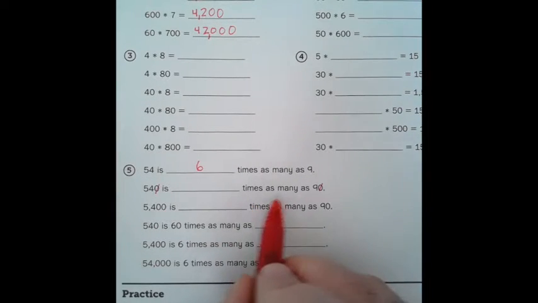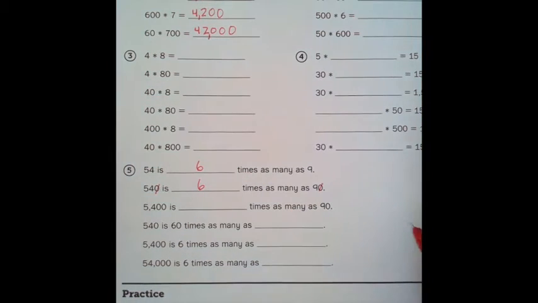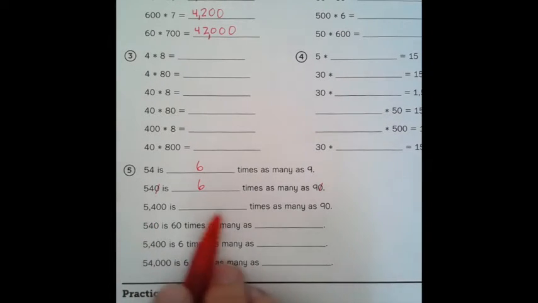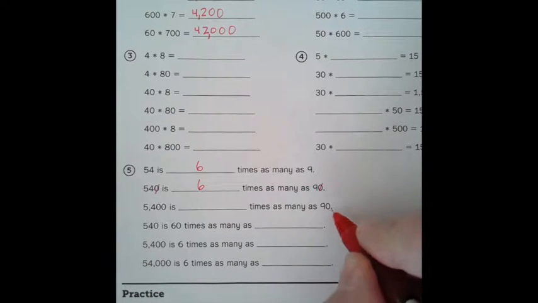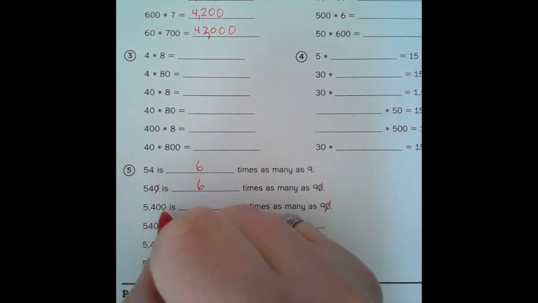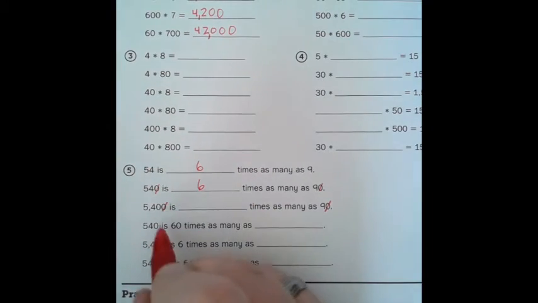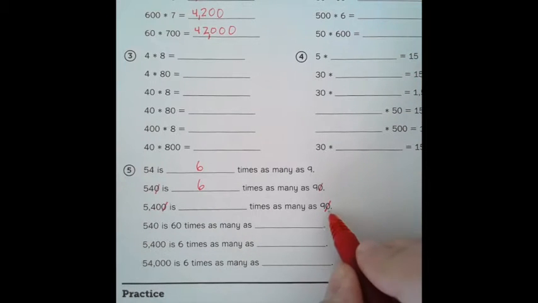So 54 is how many times as many as 9? Well, that's the same as up here. It is 6. So now what we have here is 5,400 is how many times as many as 90? Well, you can cancel out 1 0 in each, so that leaves you with that 9 over here, and you can only cancel out 1 0 because you only canceled out 1 0 here.